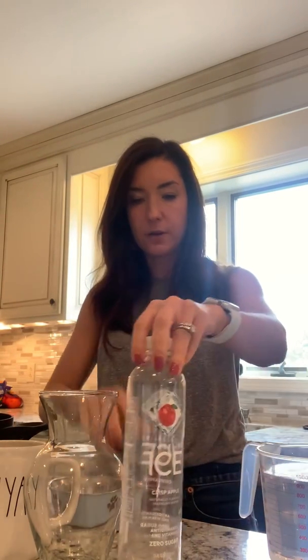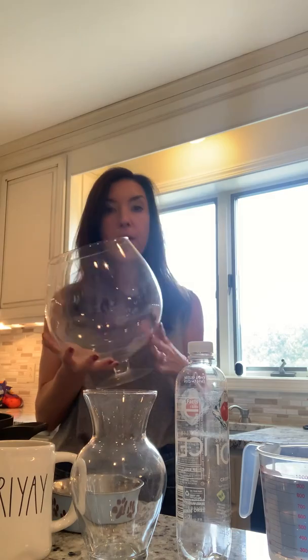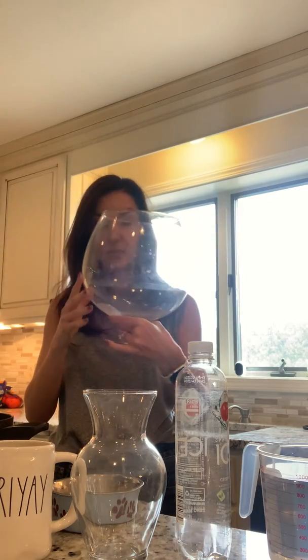So if I put it between these two, oops, I put my hand in the water. All right, so do you see the difference here? And then finally, I don't have a fish bowl, but this is a huge vase that I guess could be used as a fish bowl, okay? So as you can see, it's pretty big. All right, so what we're gonna do is play around with this, okay?